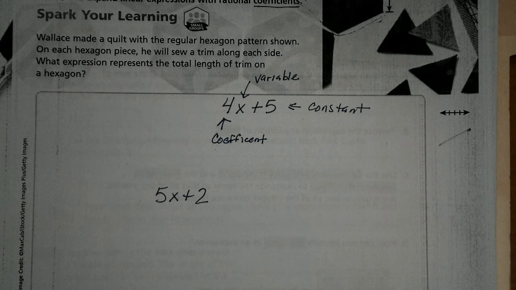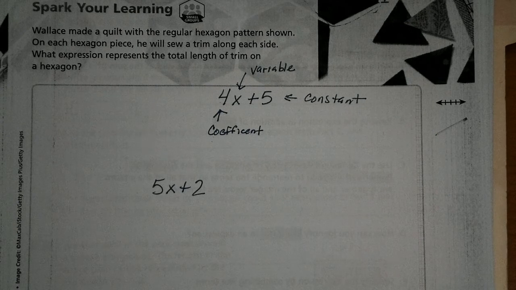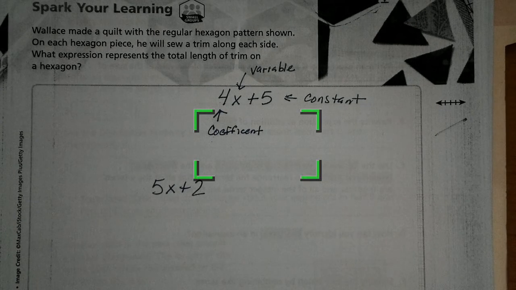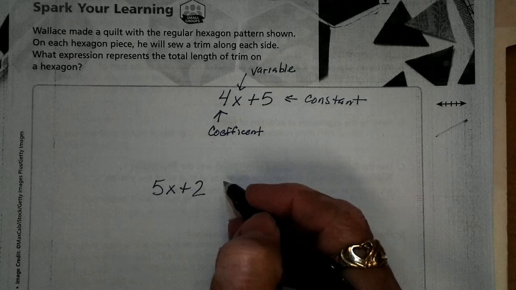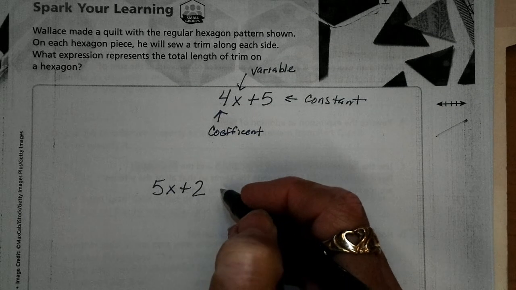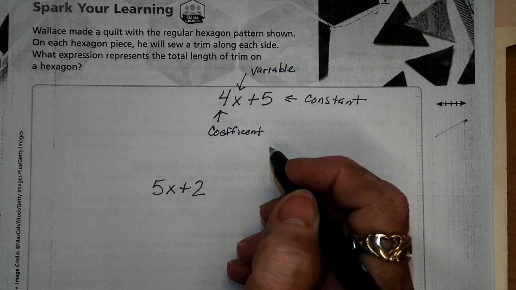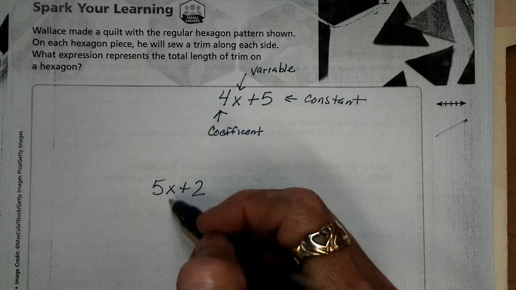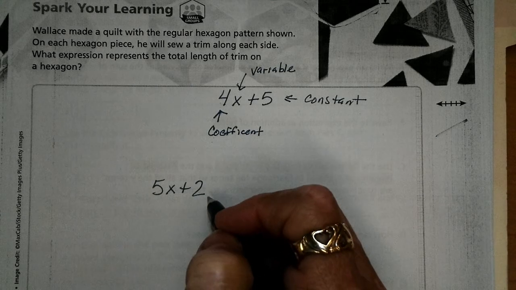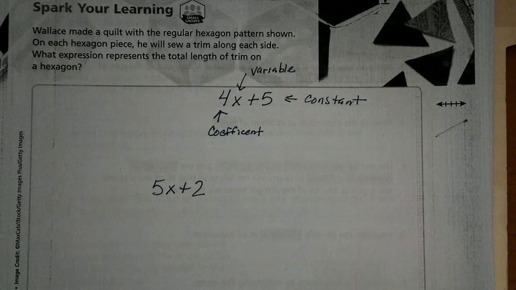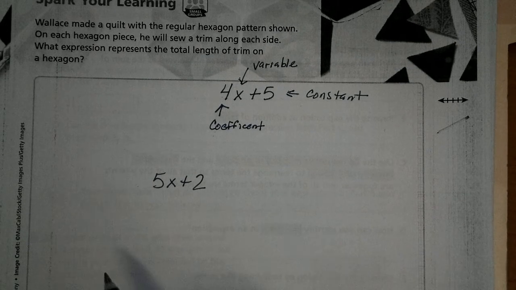Can I take a guess? Sure, absolutely. Maybe you could add the 5 plus the 2 to get 7x. So think about what we did yesterday, Reagan. Did we add anything that had a variable with a number that didn't have a variable? Didn't we combine terms yesterday? Yeah, we combined like terms yesterday.